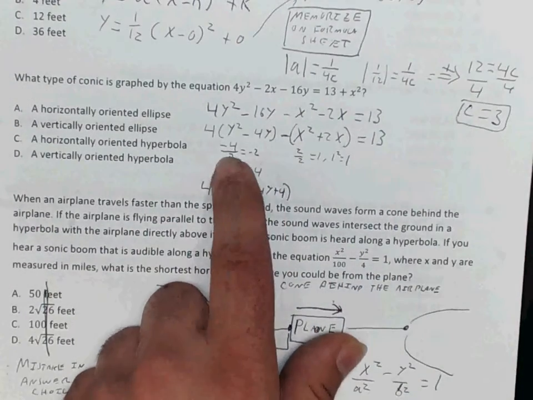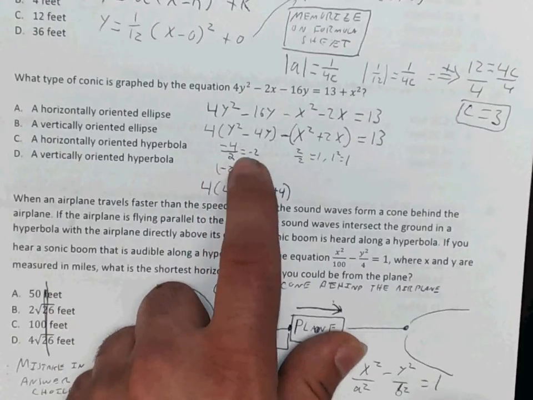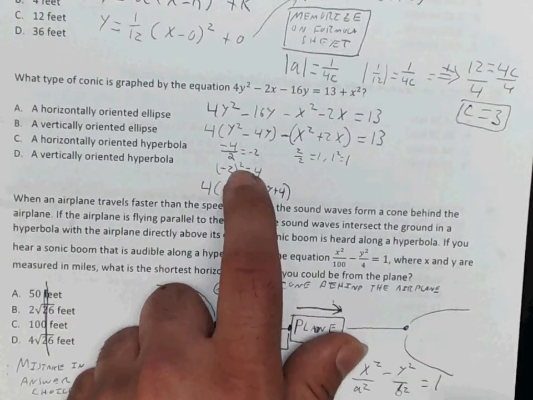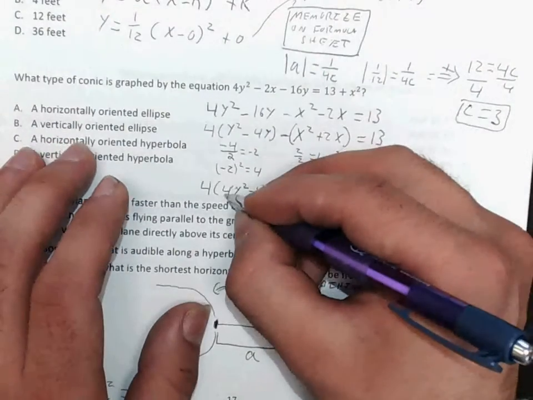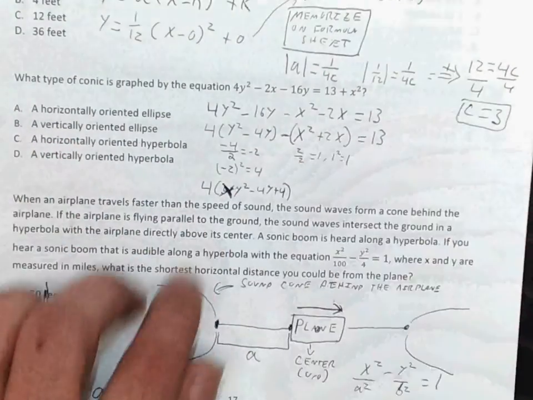So we have negative 4 divided by 2, which is negative 2. Negative 2 squared is 4. Oh yeah, there's no 4 there, because the 4 is already factored out.